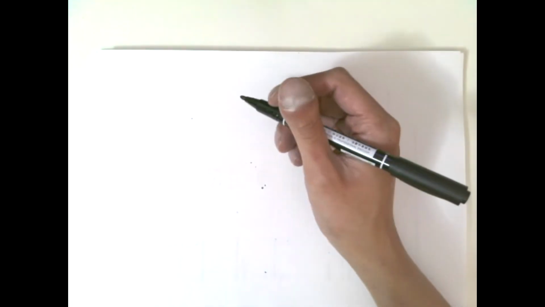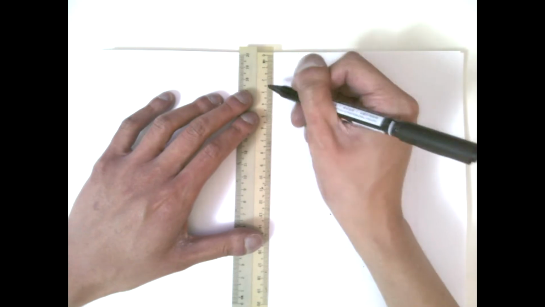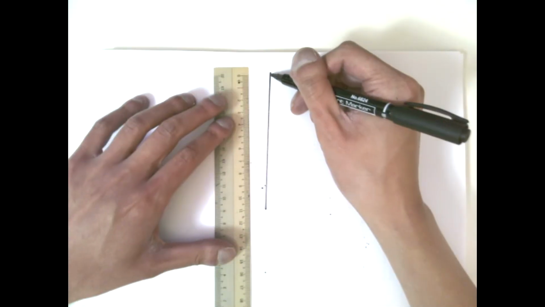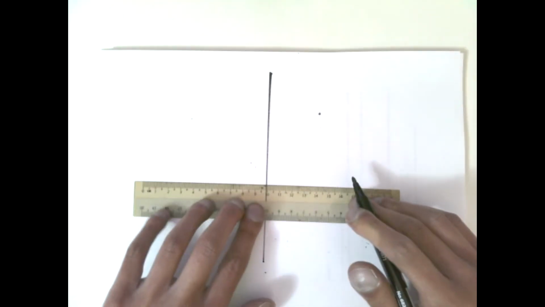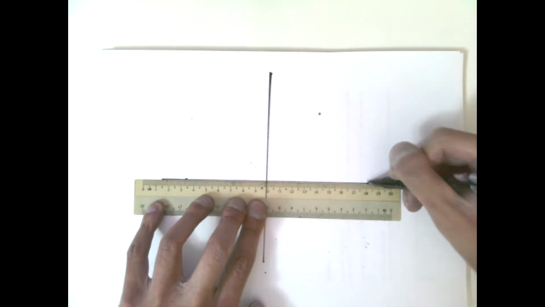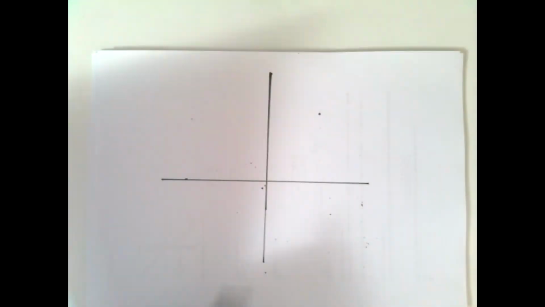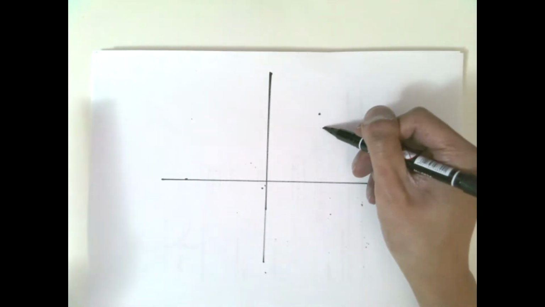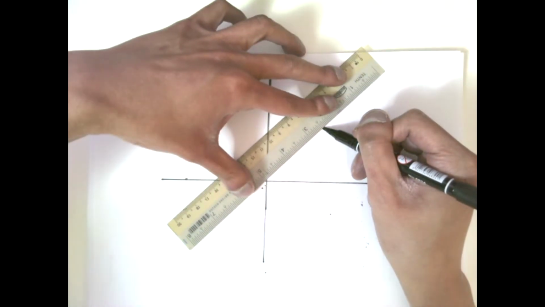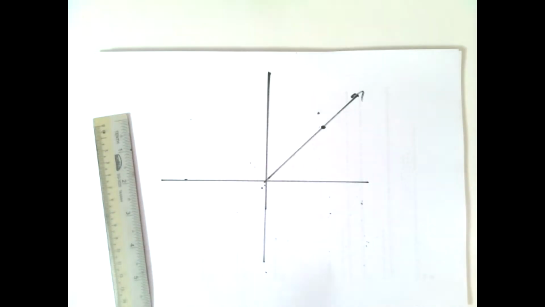So on the Argand diagram, the argument must be greater than or equal to pi on 4. So just somewhere here. But it goes on forever.